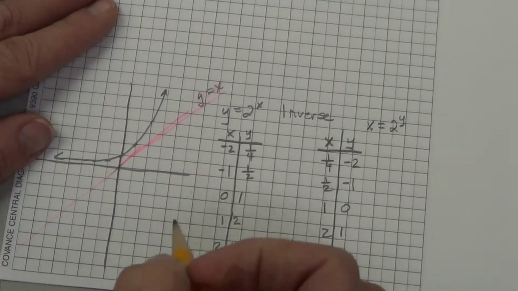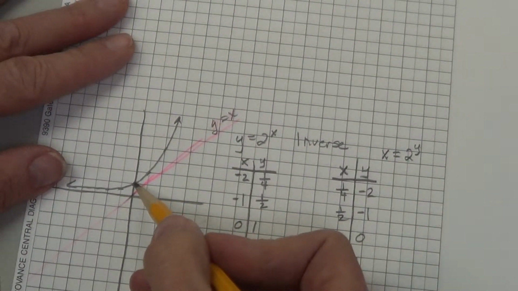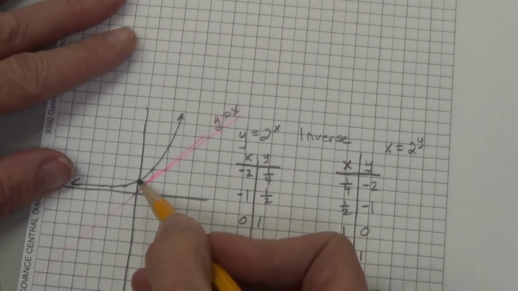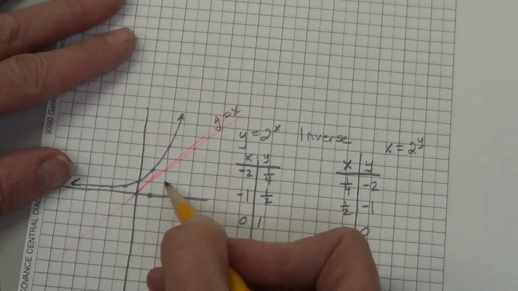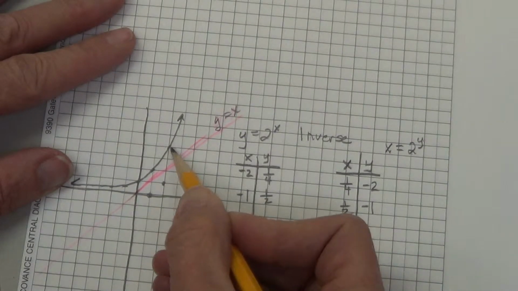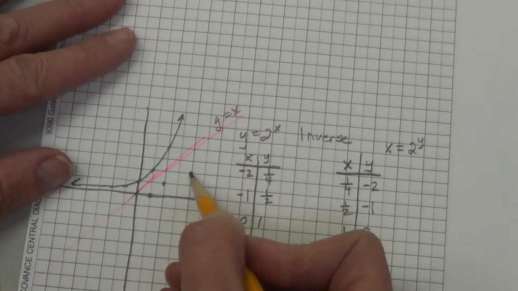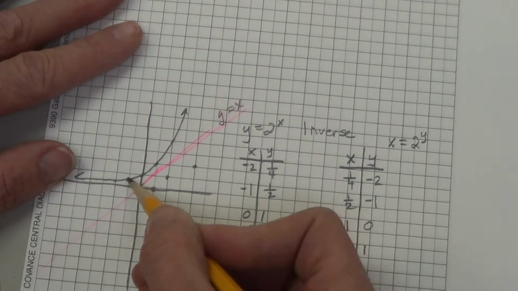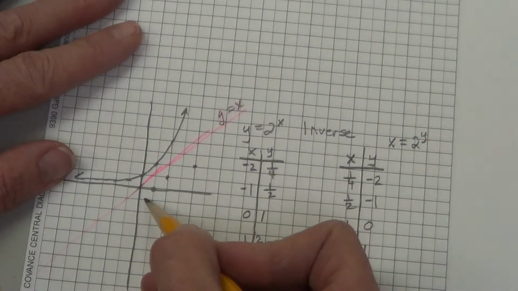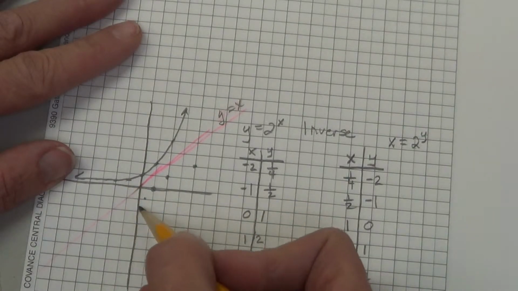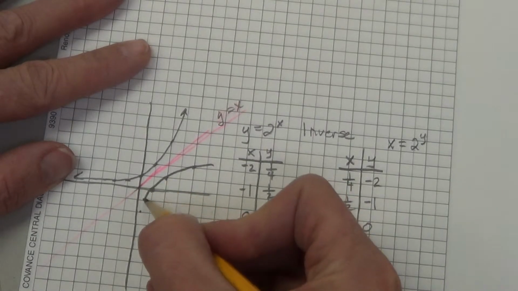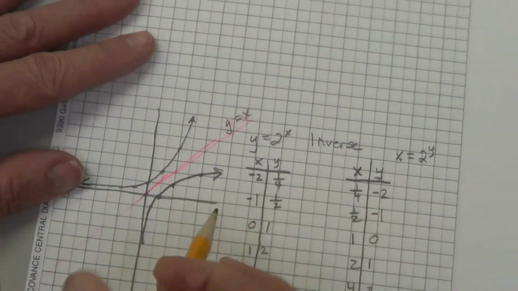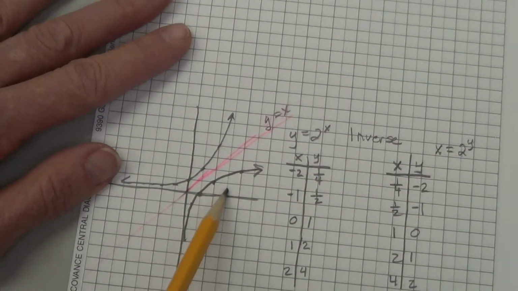And as you know from inverses, what happens is it comes perpendicular to this diagonal and the same distance. So we would have a point here, a point here, a point here, a point here and a point here. So this is our logarithm.